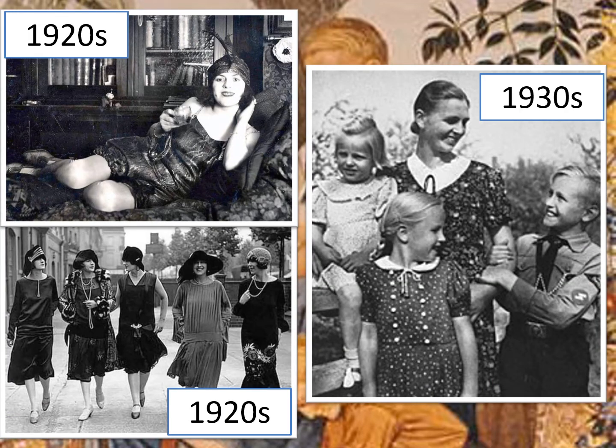We're going to be looking at changes for women in the 1930s and what kind of restrictions there were on what they looked like. Now, I think in order to understand this, it's really important to know about the changes that happened for women in the 1920s. And you can see what women dressed like in these pictures here.